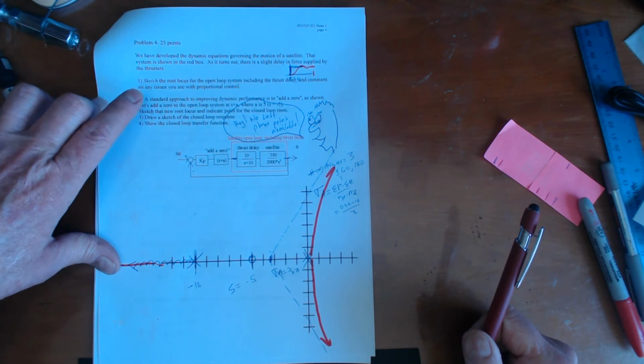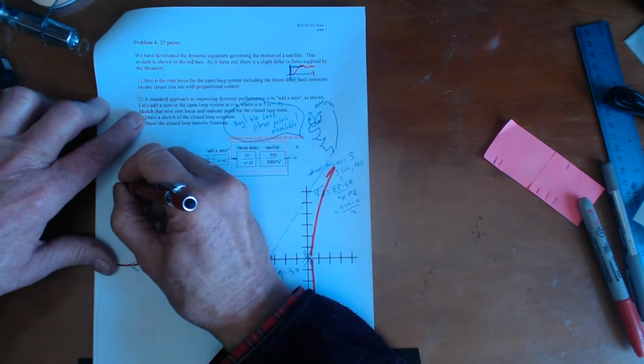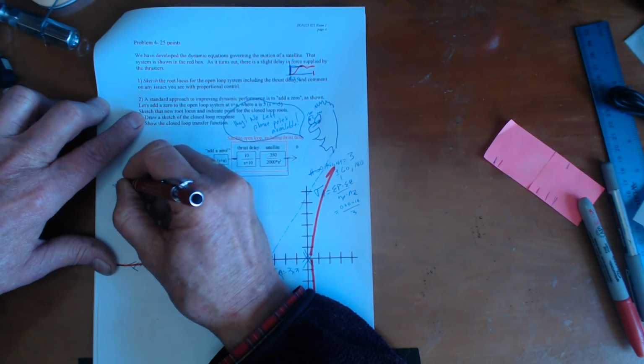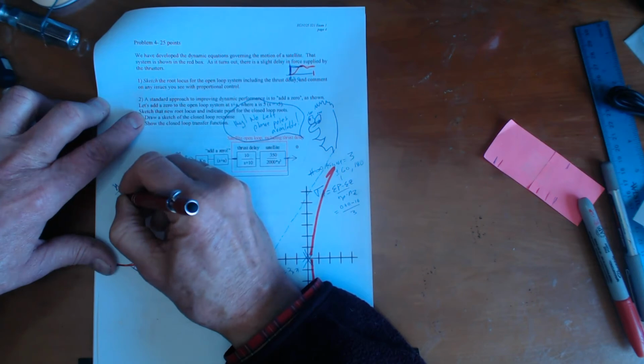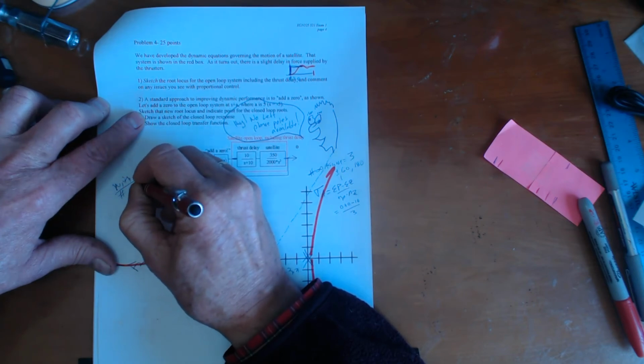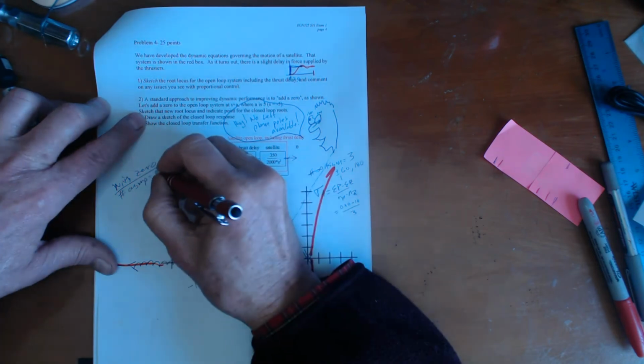Now we have a slightly different approach here. With the 0, the number of asymptotes is the number of poles, 3, minus the number of zeros, 1, which is 2.